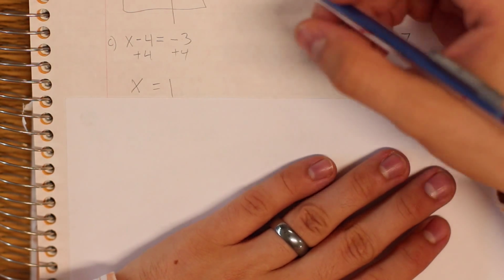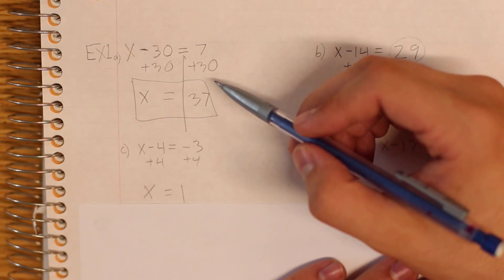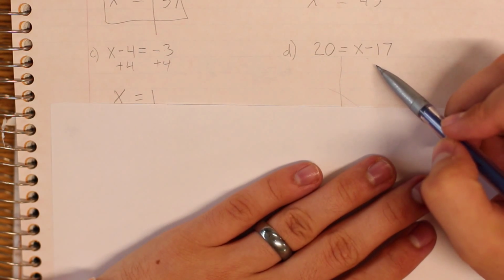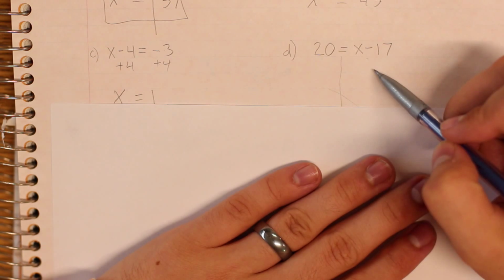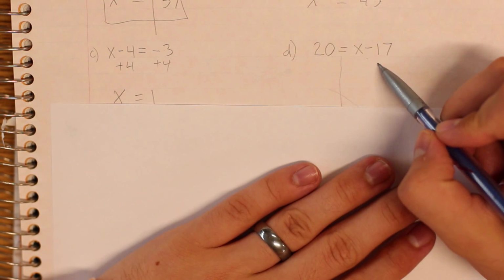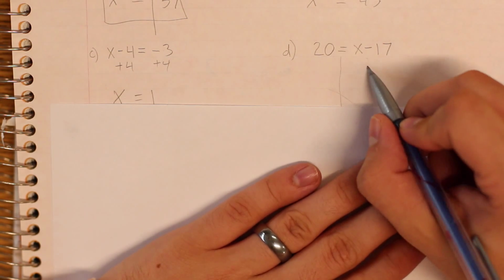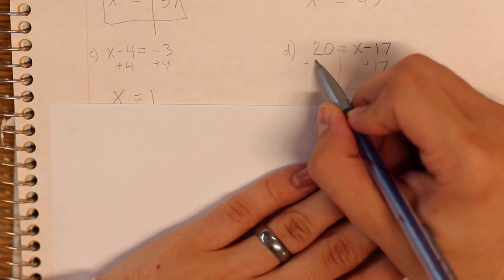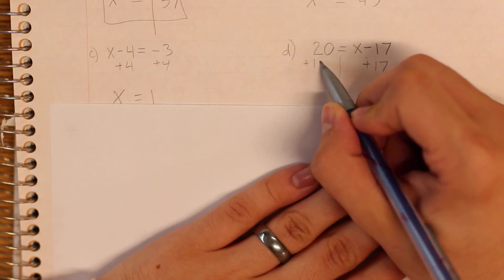If you need, back up the video to that first example and listen to me explain it again. But remember, we're trying to get rid of the number that's on the same side as the variable. 20 is not bothering us. It's this minus 17 that's bothering us. Add 17. We add 17 to the other side, okay?